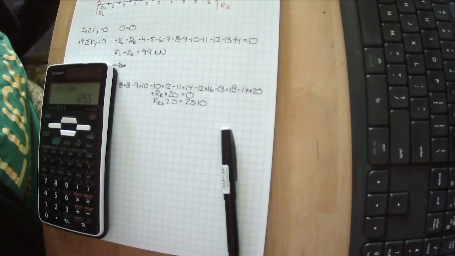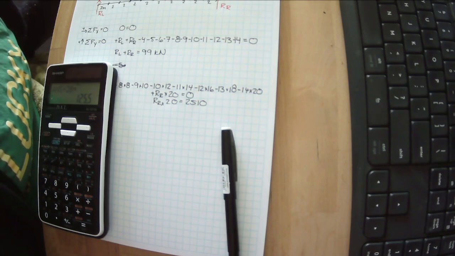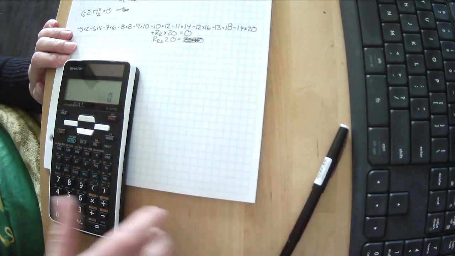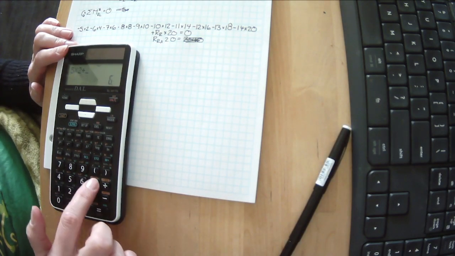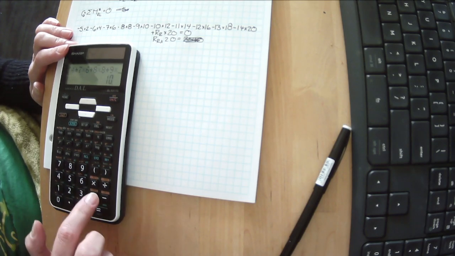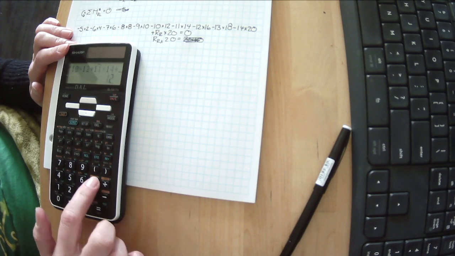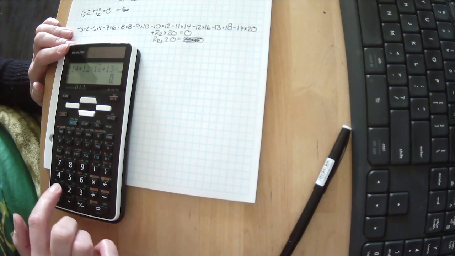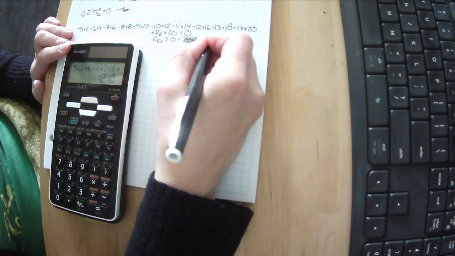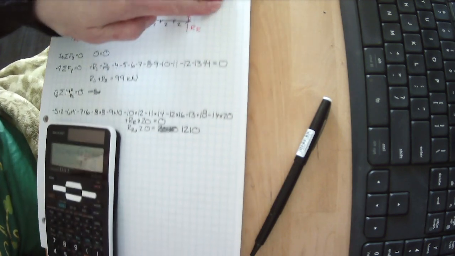sorry, I am adding up something wrong here. I've probably plugged something into my calculator wrong. All right, let's do that again. Let's plug this into my calculator again. 5 times 2 plus 6 times 4 plus 7 times 6 plus 8 times 8 plus 9 times 10 plus 10 times 12 plus 11 times 14 plus 12 times 16 plus 13 times 18 plus 14 times 20. That's right, equals 1,210.